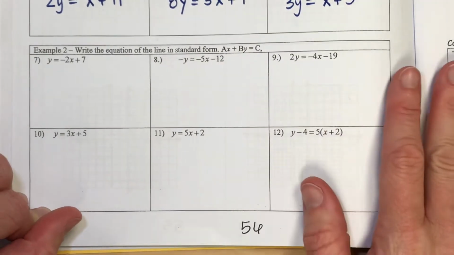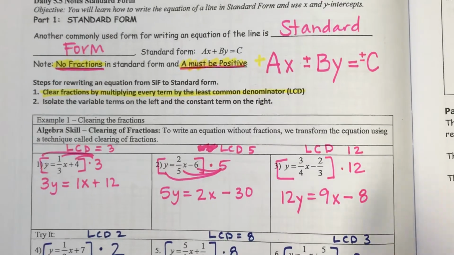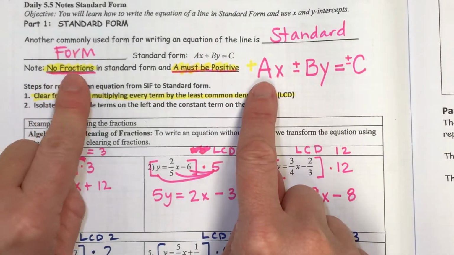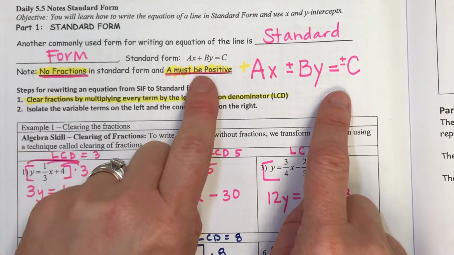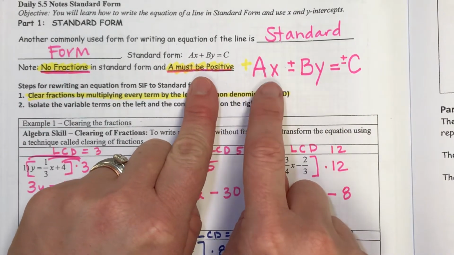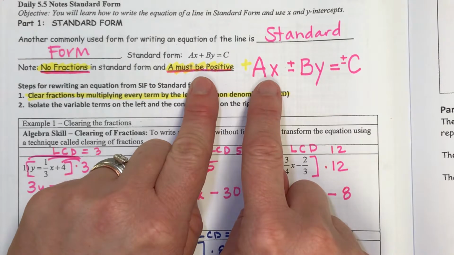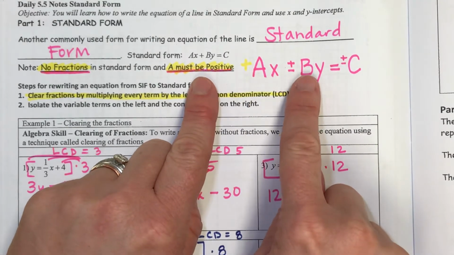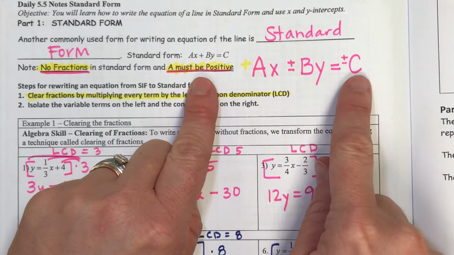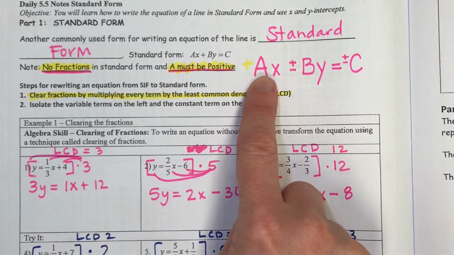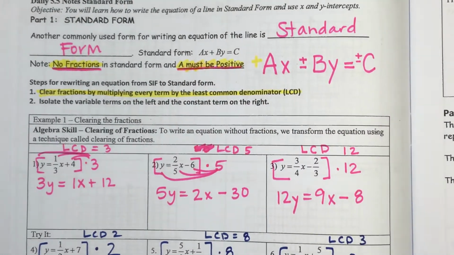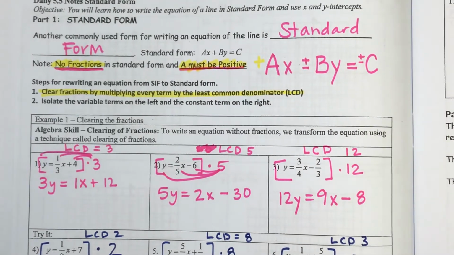I just want to review with you the two things that you need to know about standard form. Number one, no fractions are allowed in your function for standard form, and also the coefficient in front of the letter x has to be positive. The b coefficient here in front of y and the constant c do not have to be positive, but a needs to be positive. And so we're going to make sure that when we finish our standard form, those two conditions have been met.